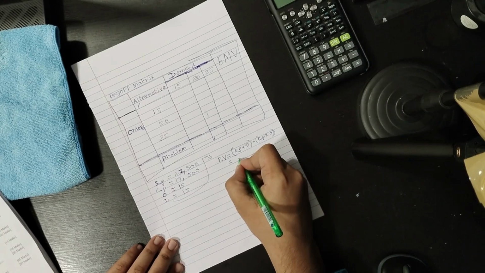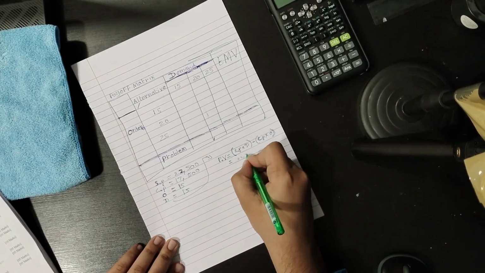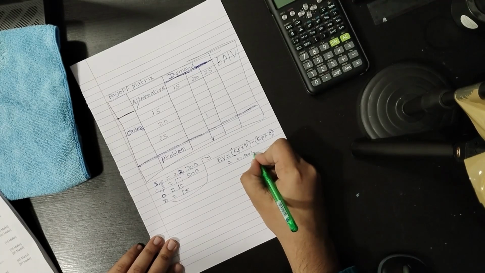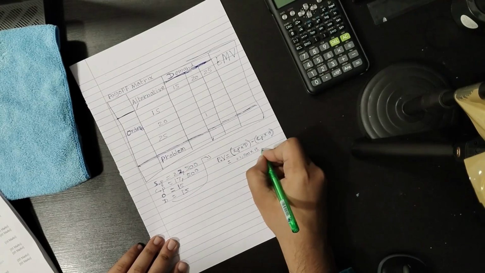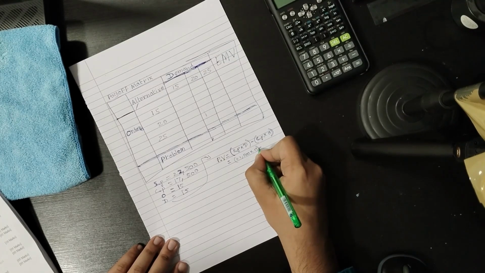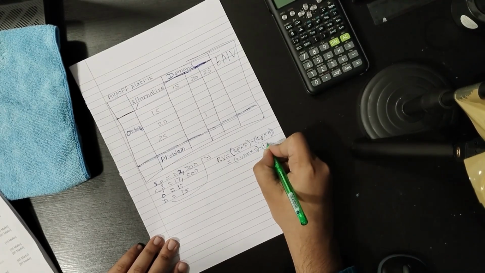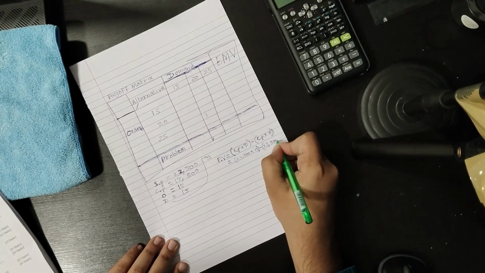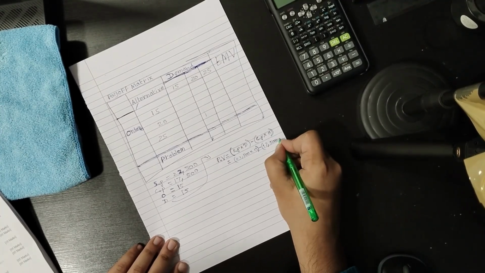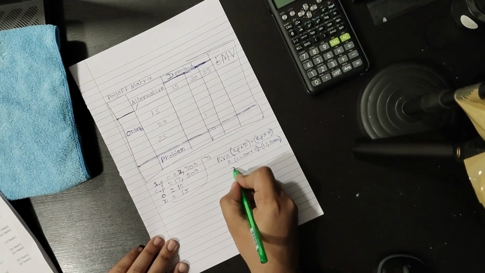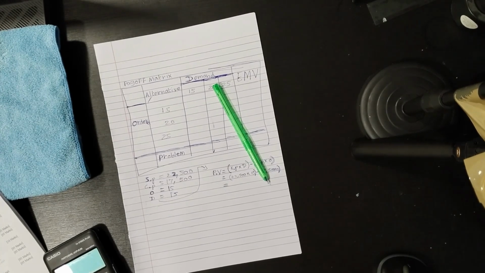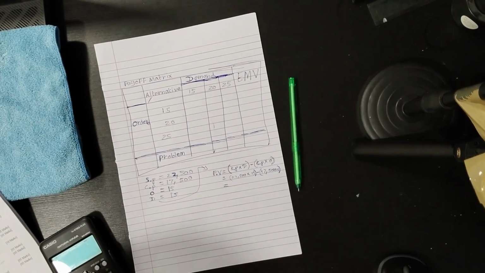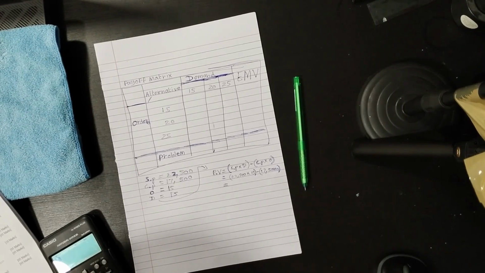Let's substitute the values. So the selling price is 22,500 into, what's the demand? 15. 15 is the demand, and minus cost price 17,500 into 15. Could have done this much neater, but whatever. Let's use a calculator and find the right answer.